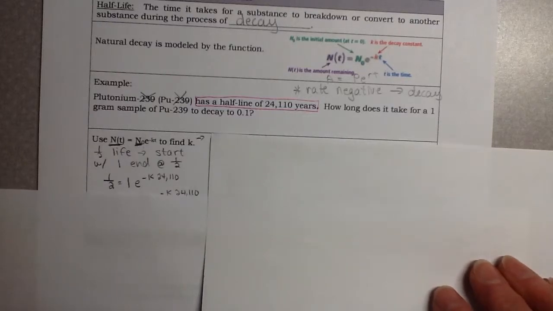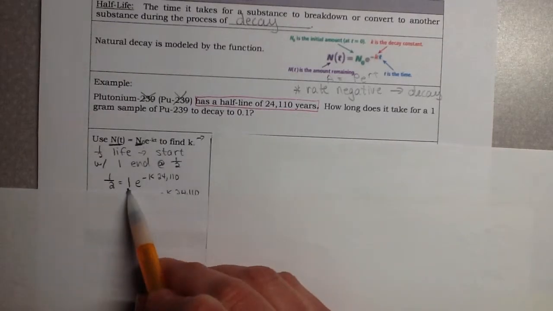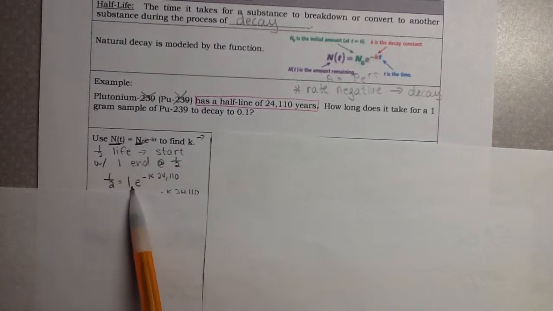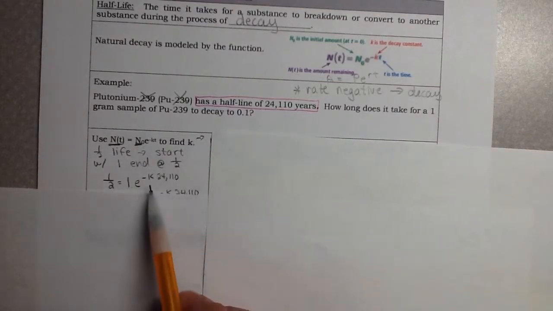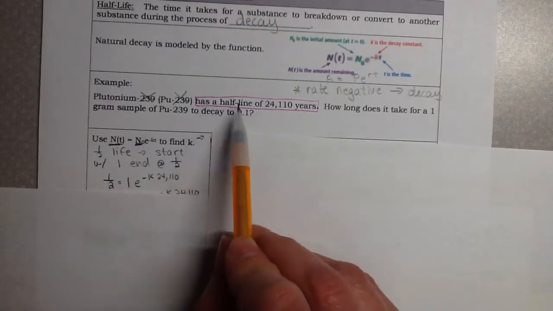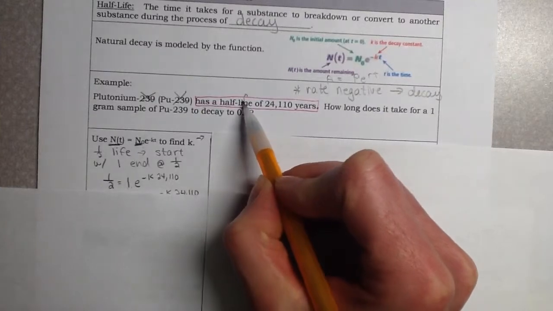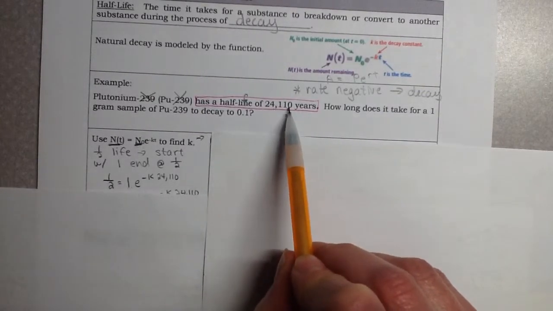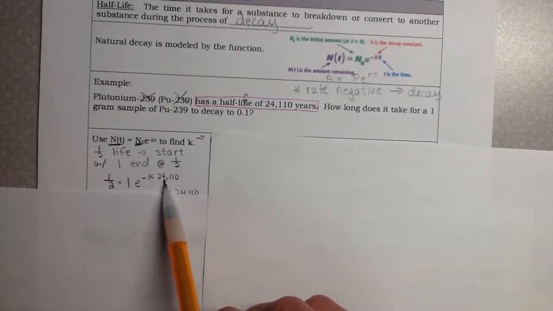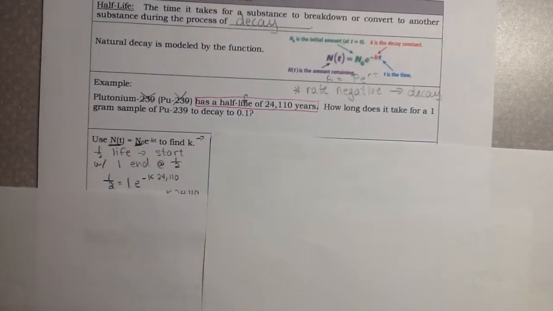So when I set this up, this would be my starting amount. I have a whole unit, and after the half-life, it's going to end up being half of its original weight. Okay, now we're looking for K, so we're going to put negative K, and then we are told that it has a half-life of 24,110 years. So that's going to go in here. We want to know how long it's going to take to decay. Okay, so first we have to find K.